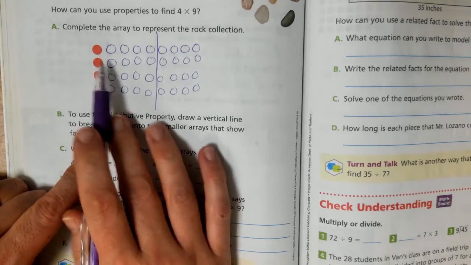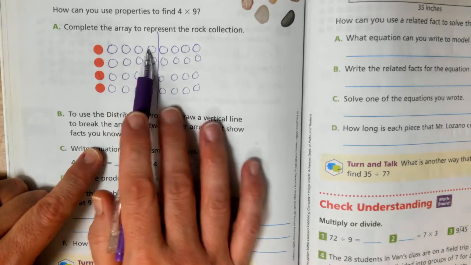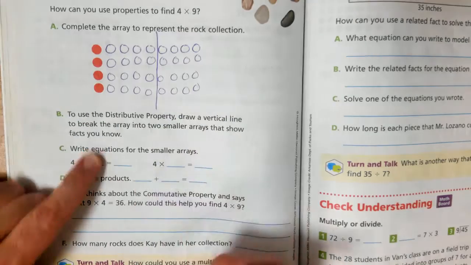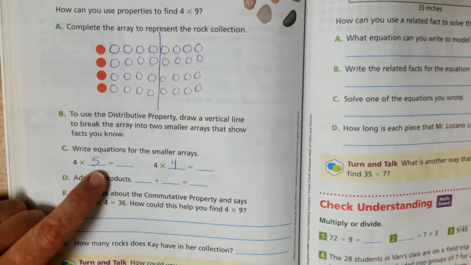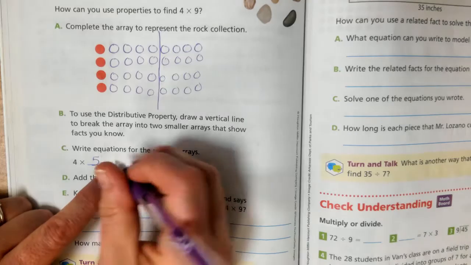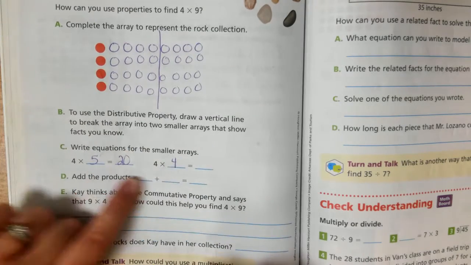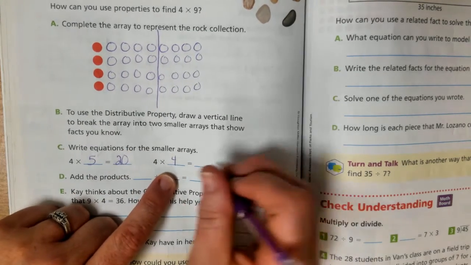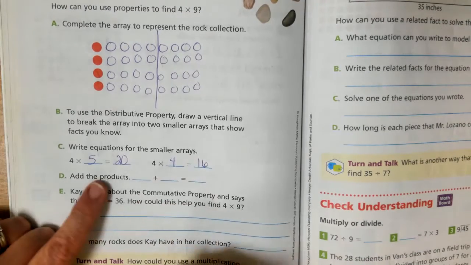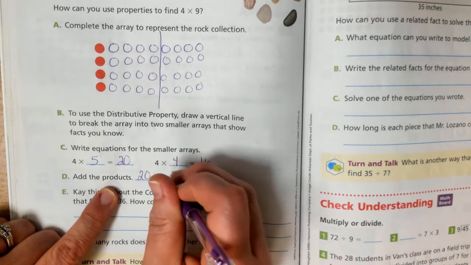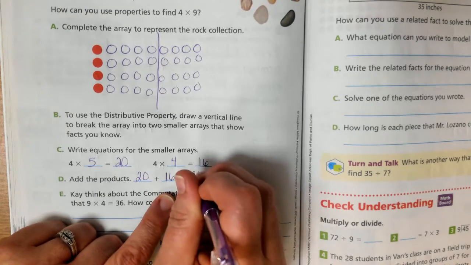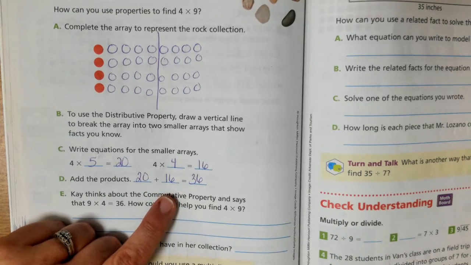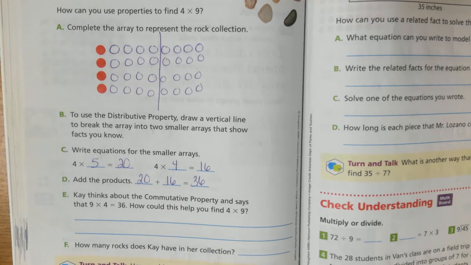So if I break it apart, I'm going to have 4 times 5 and 4 times 4. 4 times 5 equals 20. 4 times 4 equals 16. Then I just need to add my two products. 20 plus 16 equals 36. So there are 36 rocks in her collection.